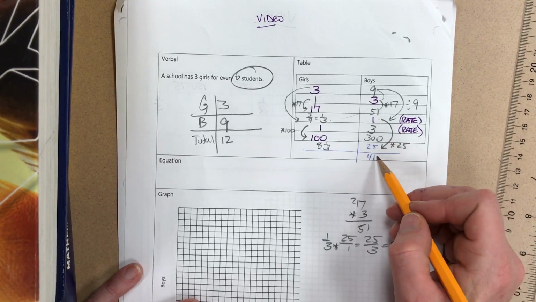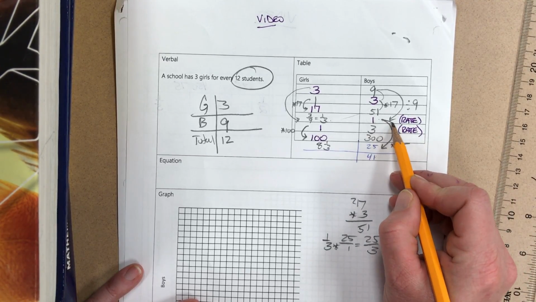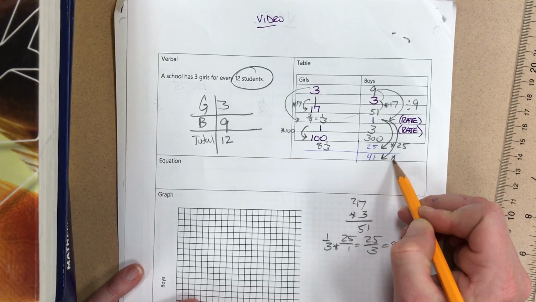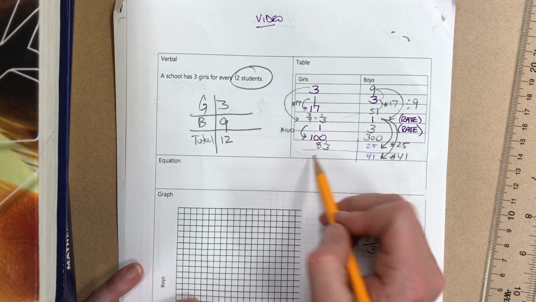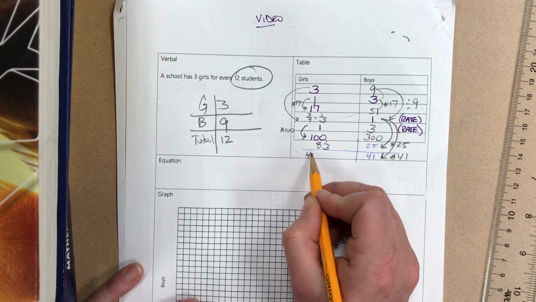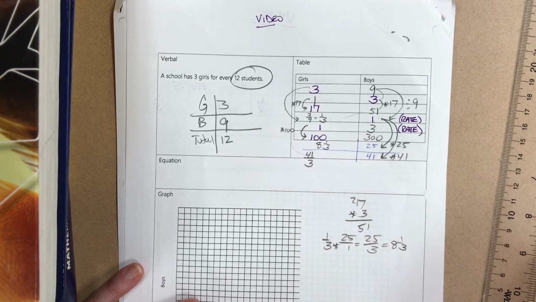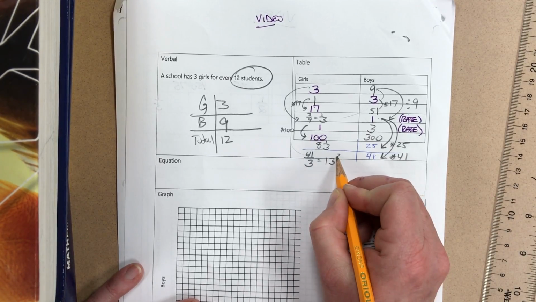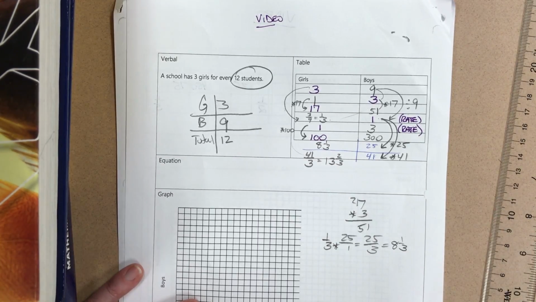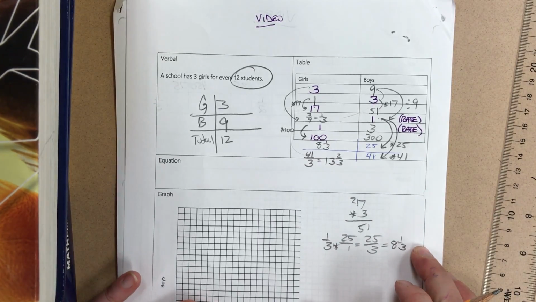And then I'm going to come back again to my rate. The rates are so powerful because that 1 is so easy to work with. 1 times 41 is 41. So 1/3 times 41 is 41/3, which, because I'm nervous, I'm going to simplify this way, is 13 2/3 of a girl for every 41 boys.